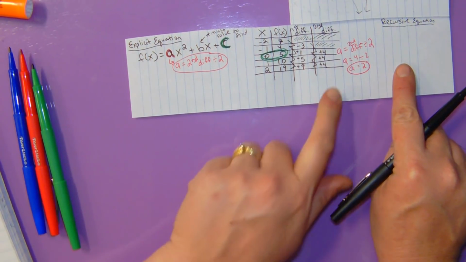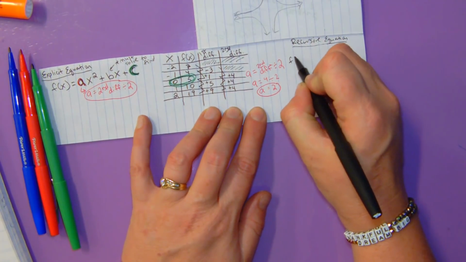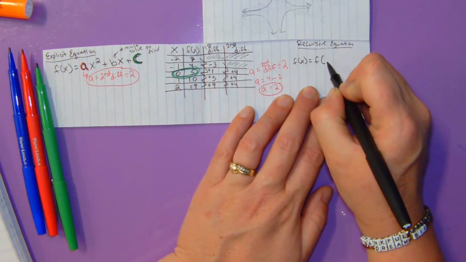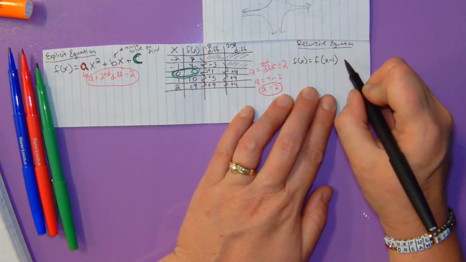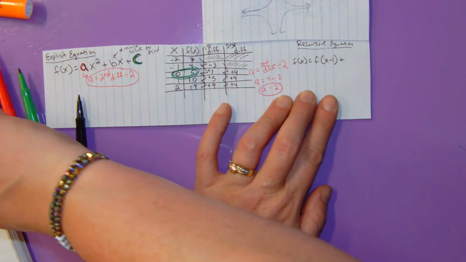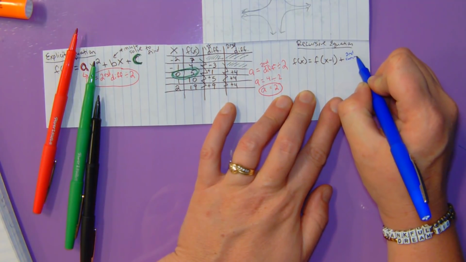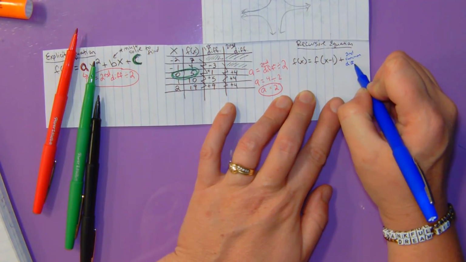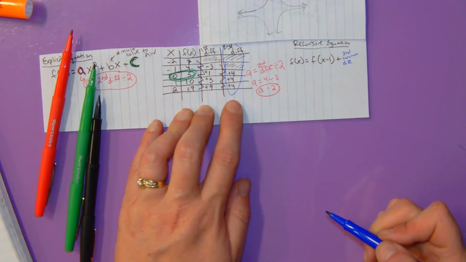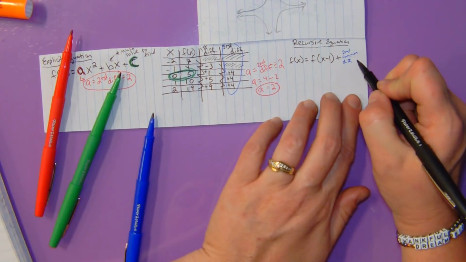Okay? So I'm going to talk about the recursive equation in general. We'll find our recursive and then come back to the explicit. So for the recursive, we have f of x equals f of x minus 1, plus, this is your second common difference. So I'm going to make that be blue. So this is your second common difference. And that's this part right here. So that's going to be 4 in this case. And then times x.